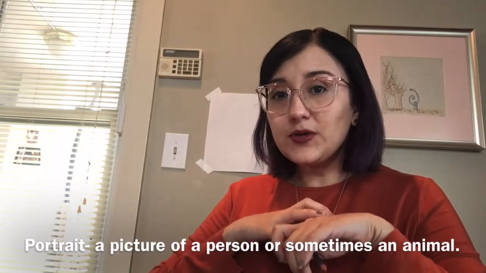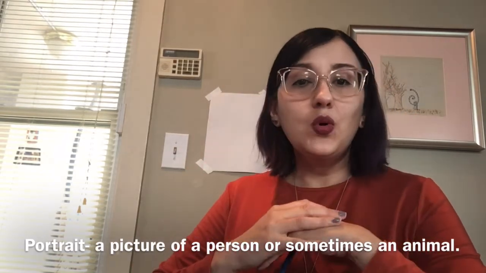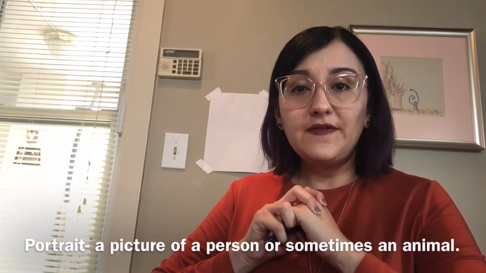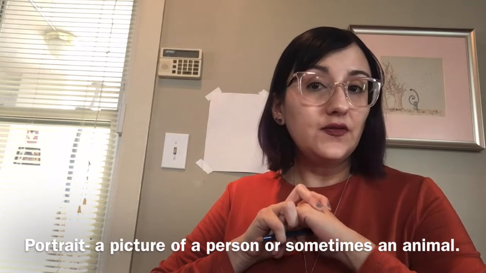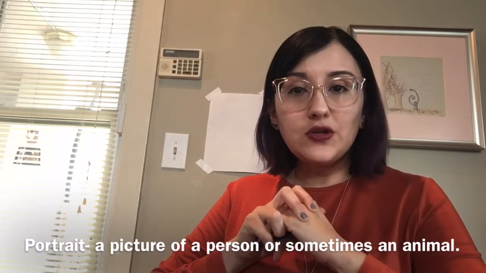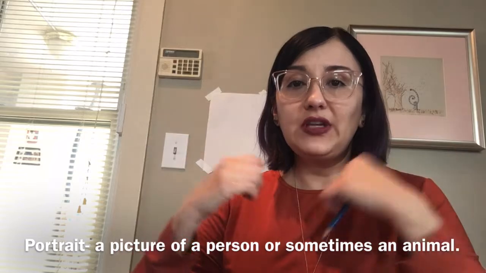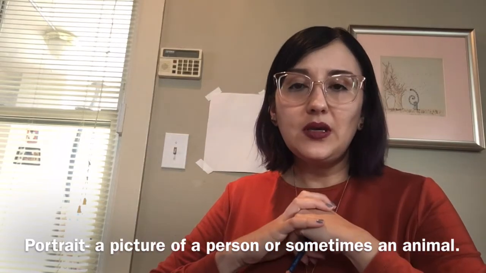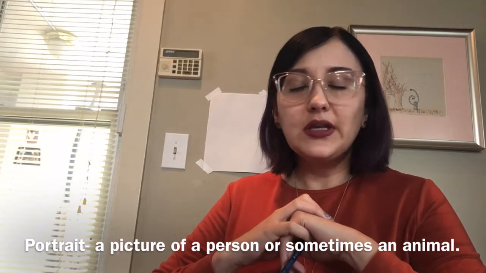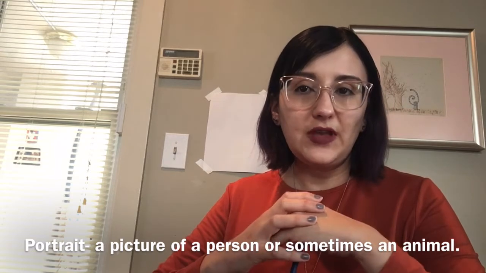So the first thing we're going to do is make the head and the face for our portrait. Now you could try to do a self-portrait. You could try to do a portrait of a member of your family. And for those of you that don't know, a portrait is just a picture of a person, or sometimes an animal. It is a picture of a living thing. So we are going to be making a portrait. It could be a real person, it could be an imaginary person, it could be you, it could be a family member. We're going to start by lightly drawing an oval for the head.